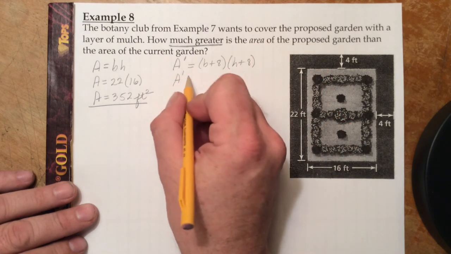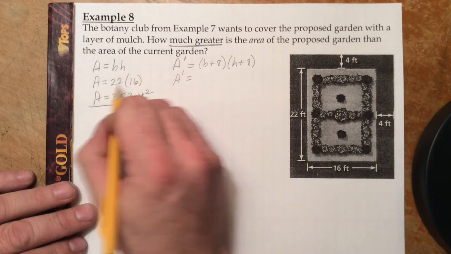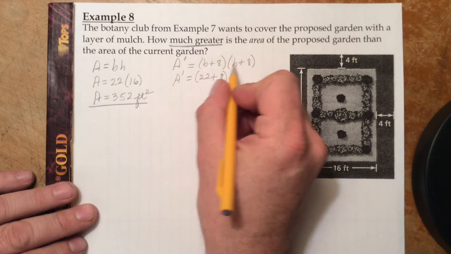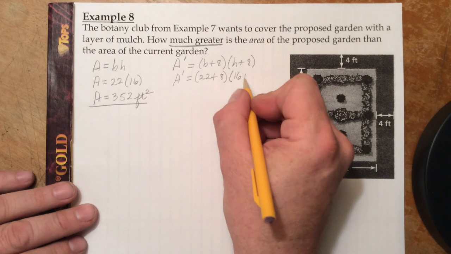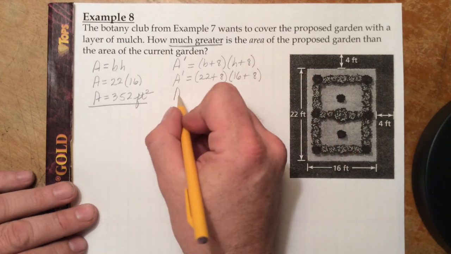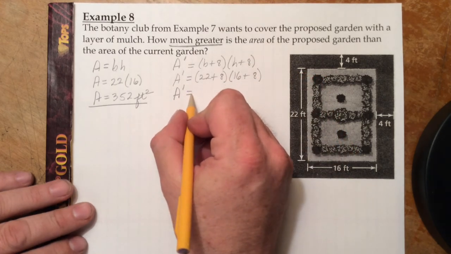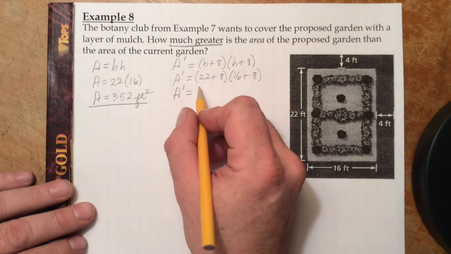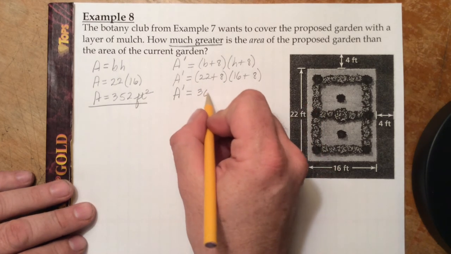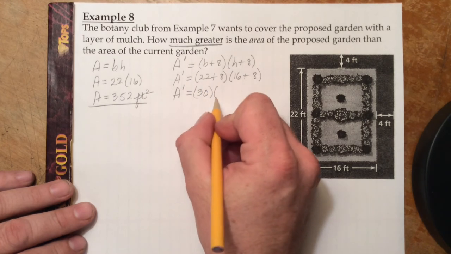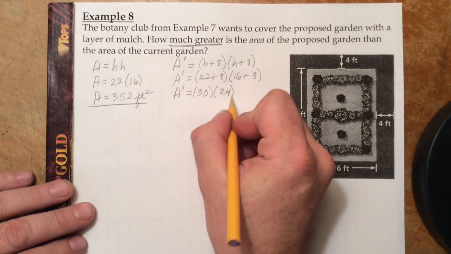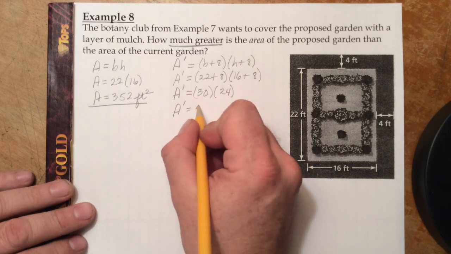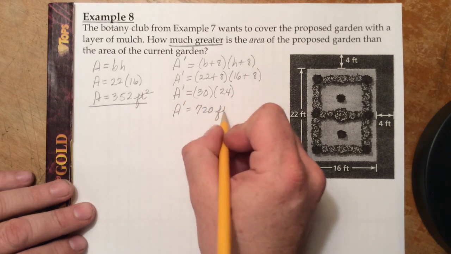We substitute in our B and our H. Our original B was 22 plus 8 times our original H was 16 plus 8. So A prime, or our new area, using the order of operations, we need to do what's in parentheses first. So 22 plus 8 is 30 times 16 plus 8 is 24. We multiply those together, and A prime now is 720 square feet.